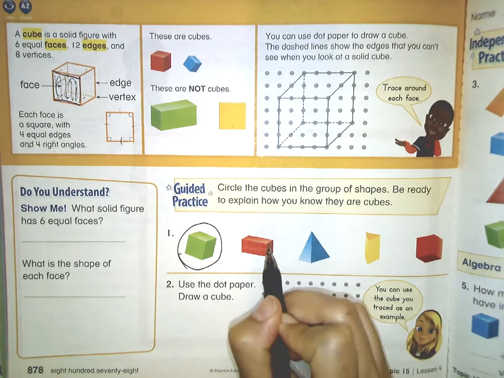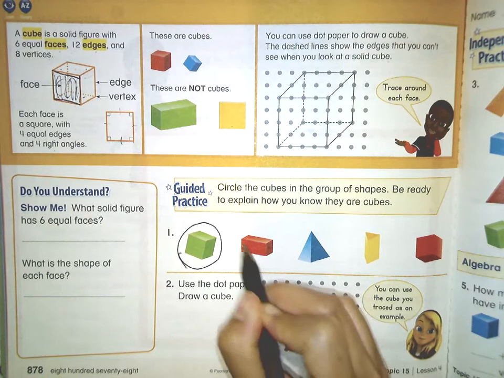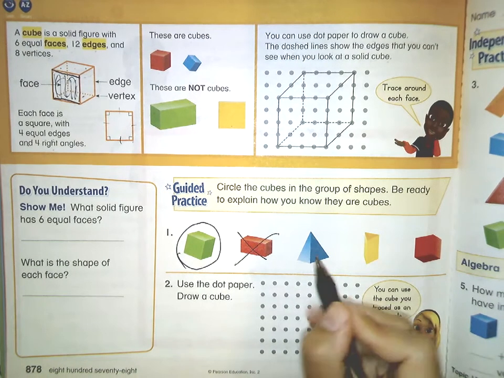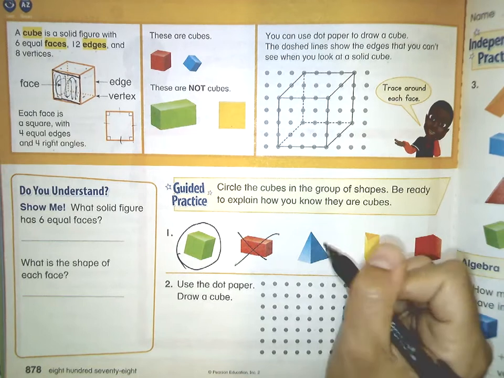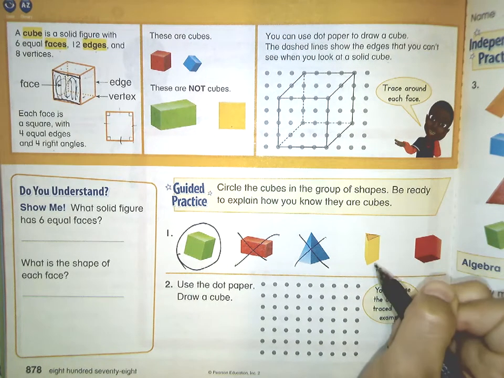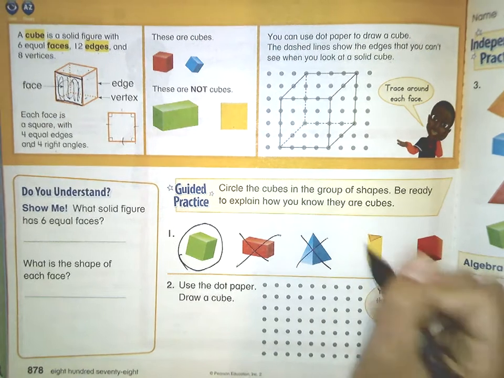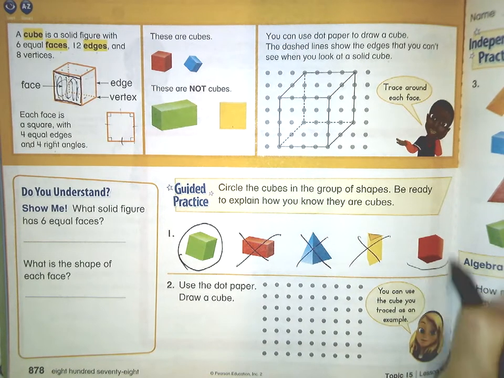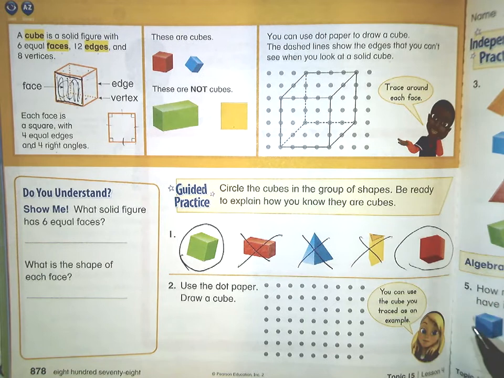Is this a cube? Is this face the same as this? No, not a cube. Well, this is a triangle, and we know that that's not a cube. Here we have another triangle face. It has to be a square face, so that's not a cube. Last one, yes, that looks like a cube. It has a square face.